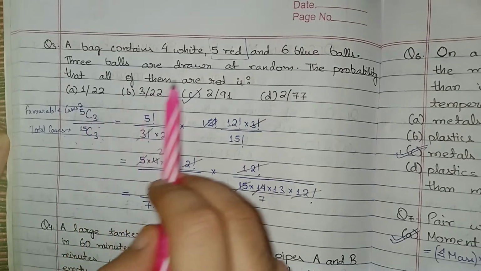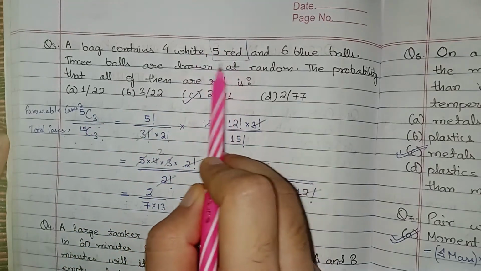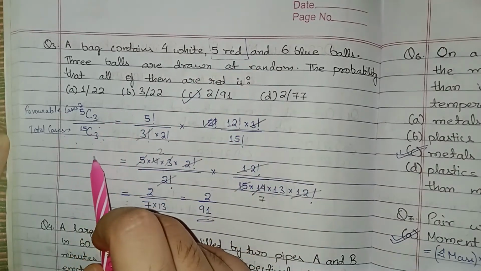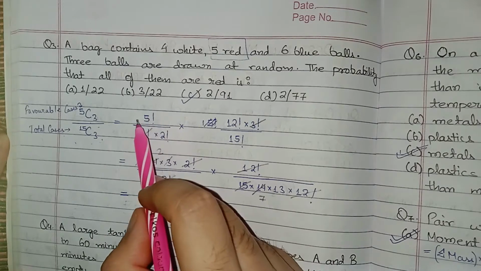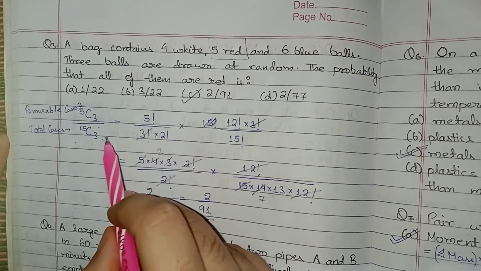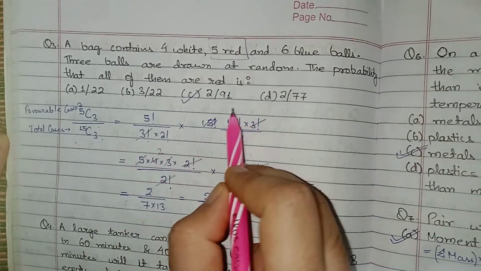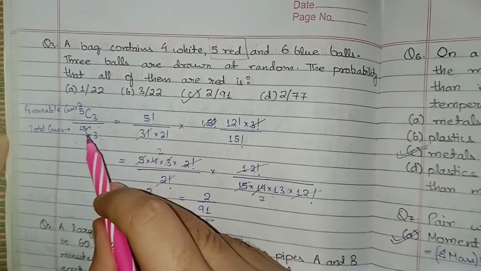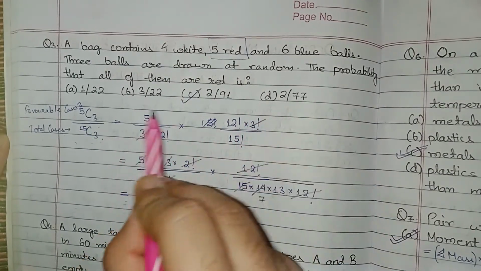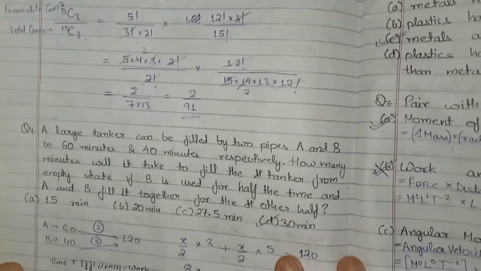And the favorable cases is that the balls are selected from the 5 red balls. So 5C3 divided by 15C3. On solving, we'll get 5 factorial upon 3 factorial into 2 factorial, and since it is in the denominator, it will get reversed: 15 factorial upon (15 minus 3) factorial, 12 factorial into 3 factorial. On solving it further, the answer would come out to be 2 by 91.